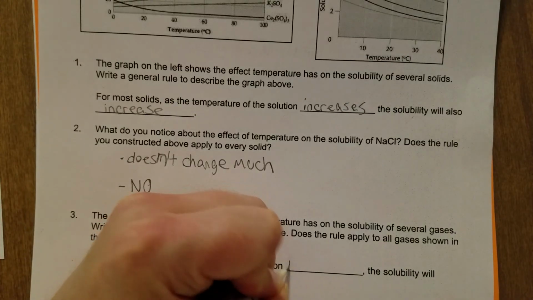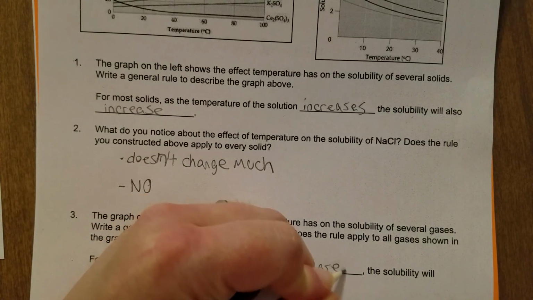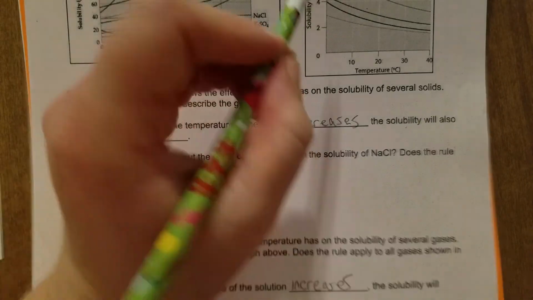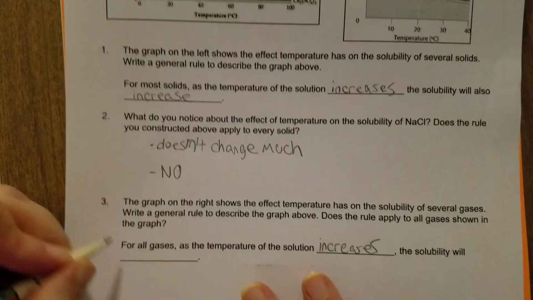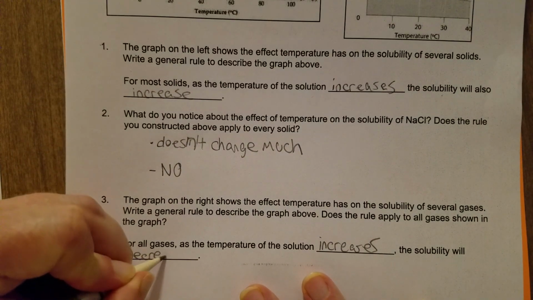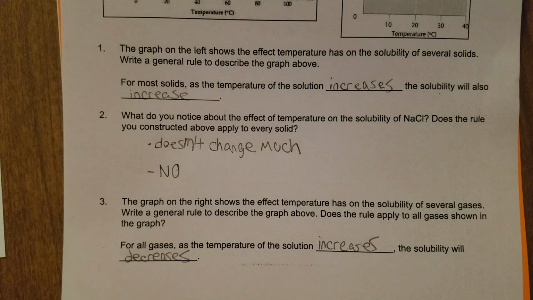So that definitely increases. The solubility goes down, so it decreases. So this is an inverse relationship. As one goes up, the other goes down.